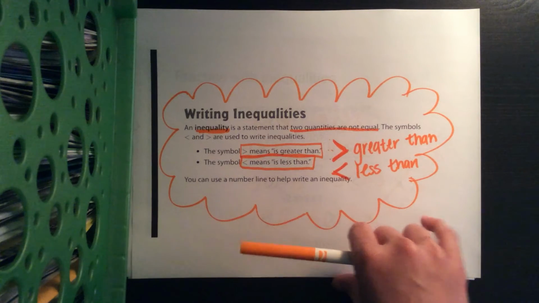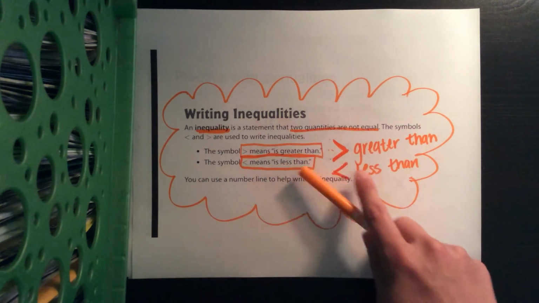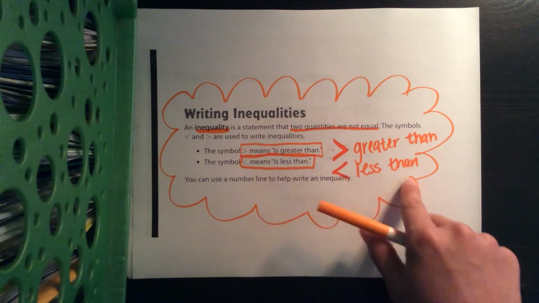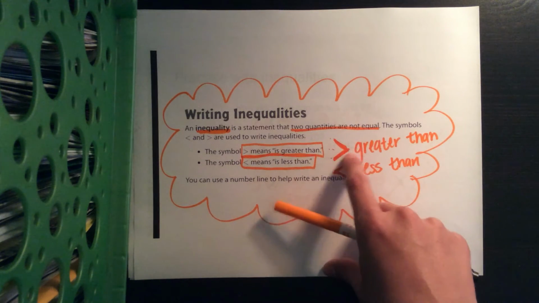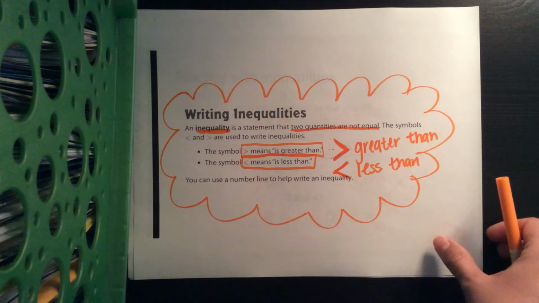There are two symbols we use to write an inequality. The greater than symbol, please write this as well, greater than, and please write the symbol like this, less than. They kind of look like little mouths. It's greater than, less than. Okay, so we can use a number line to help write inequalities, and we're going to go over some examples together.